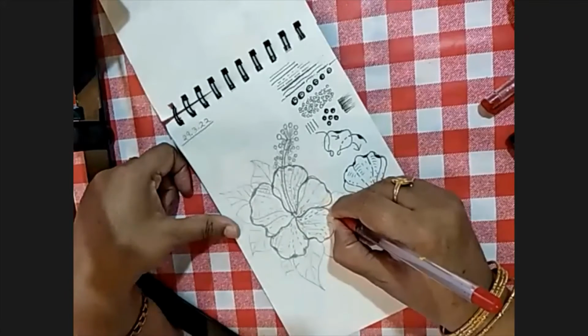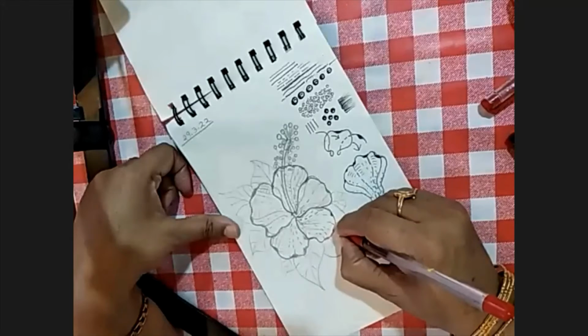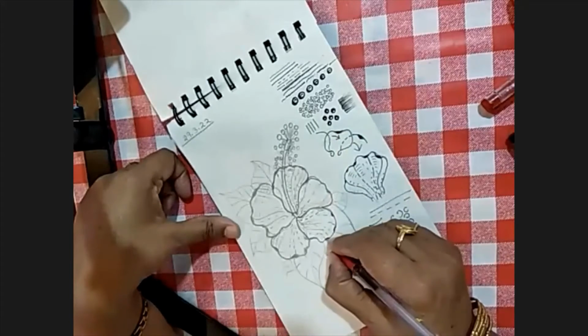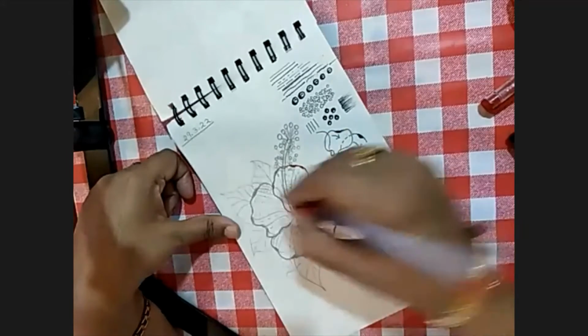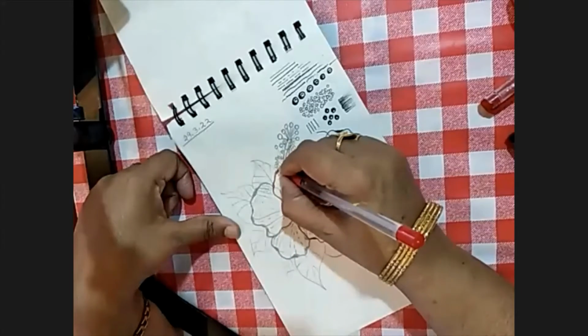There are curves. And wherever there are curves, that will be filled like these. Hibiscus flower, which we call in Hindi Gudhal ka phool, you will find folds in it.